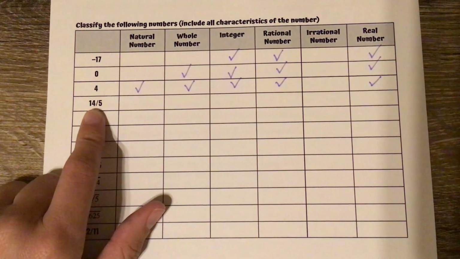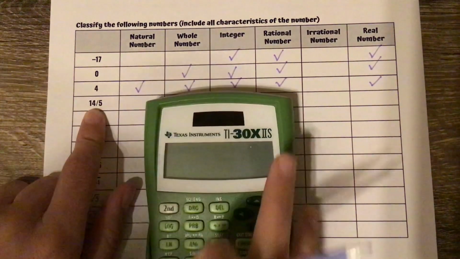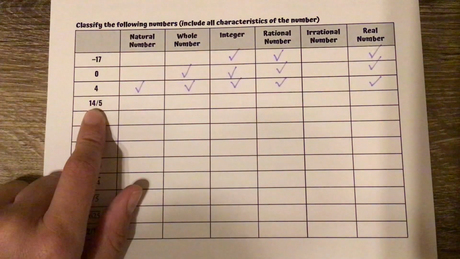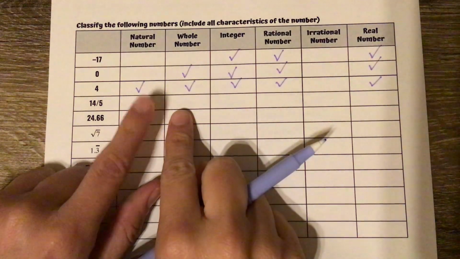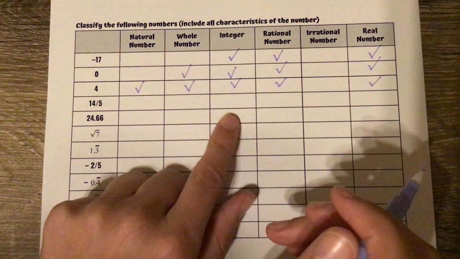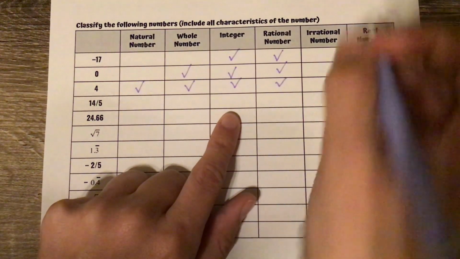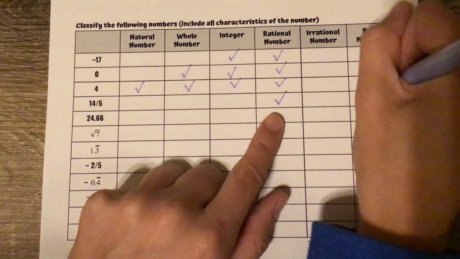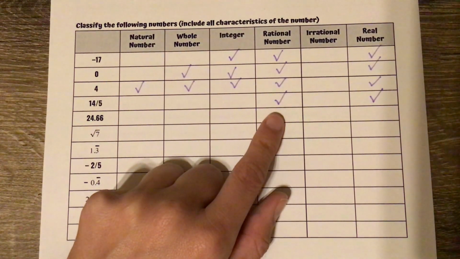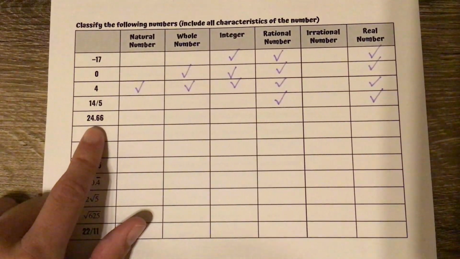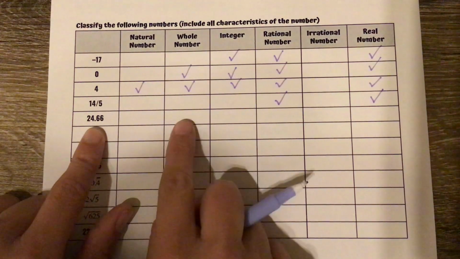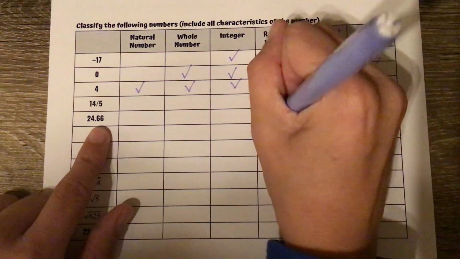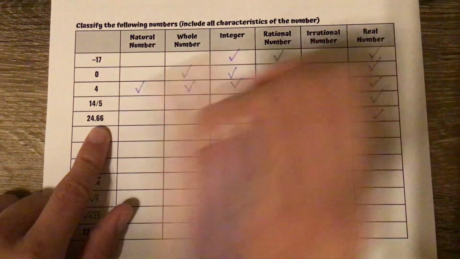14/5. So right away I see that it's a fraction, but you should always double check. What does 14/5 give you? It gives you 2.8. So it does give us a decimal. As soon as it's a decimal, it's not natural or whole. It's also not an integer once it has a decimal. So we know it's a rational number because it's a decimal that ends, which means it's also a real number. 24.66, since it's a decimal, it's not natural, it's not whole, it's not an integer. Since the decimal ends, it is rational, not irrational. If it's rational, it's also real.